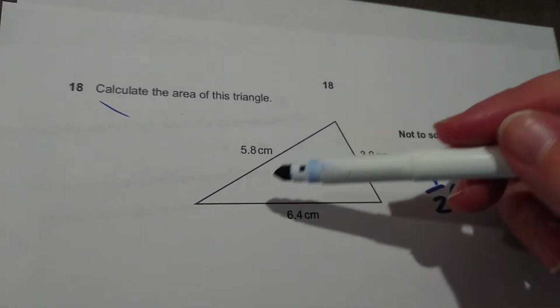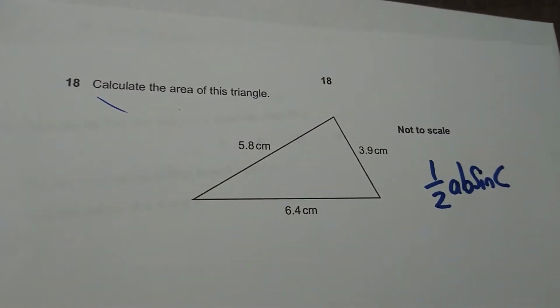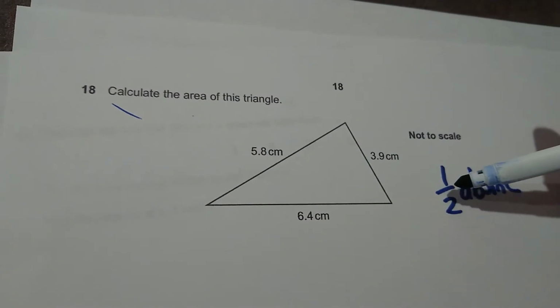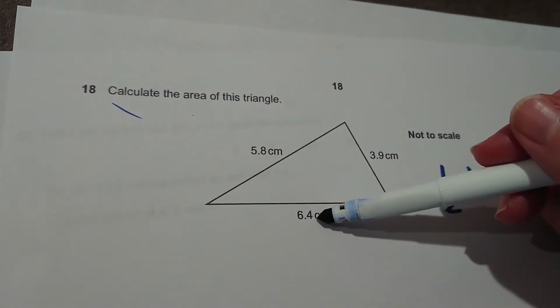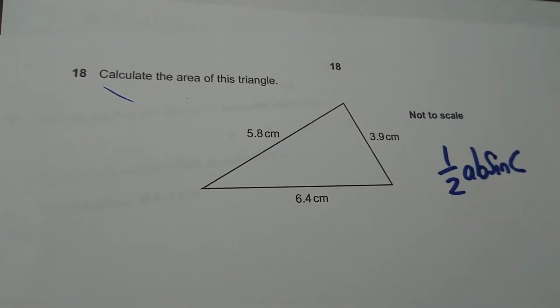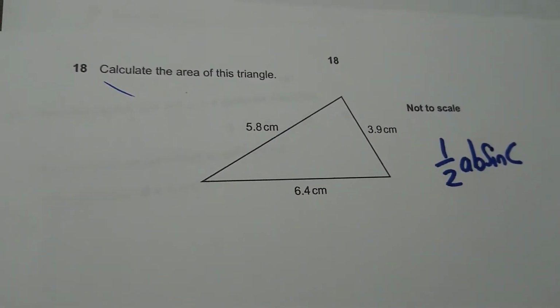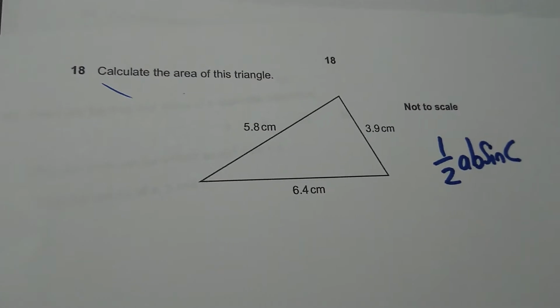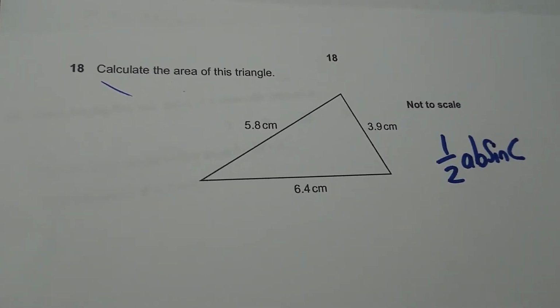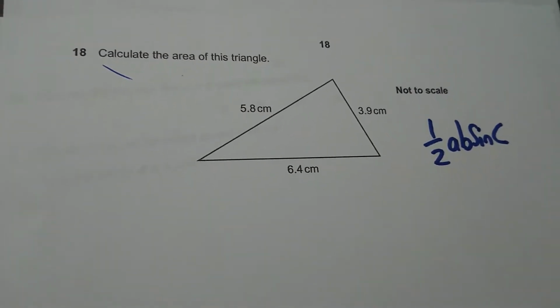If you can't think of a way to work out an angle, then please just make one up. So say that is 40, for example, and then do a half times 5.8 times 6.4 times sine 40. So at least you get 1 mark for doing that. It's better than nothing. And sometimes it is just that 1 mark that makes the difference of the actual grade. So although it doesn't seem a lot, it does sometimes make that difference.